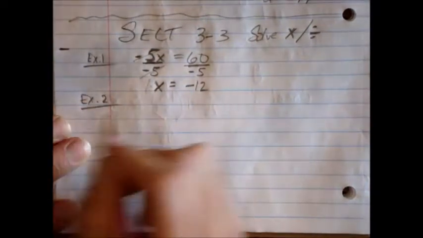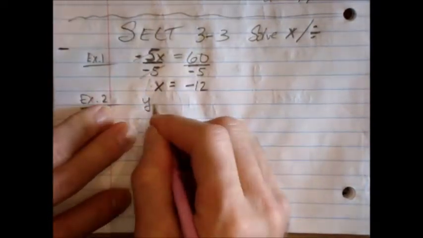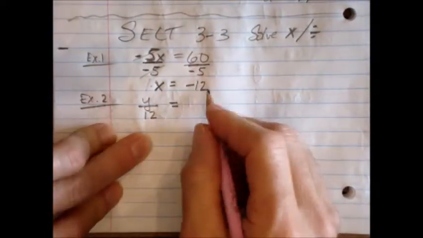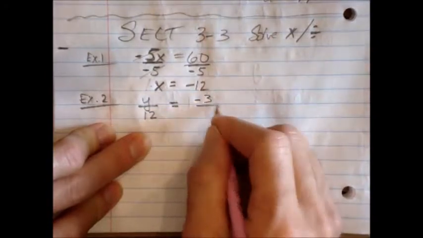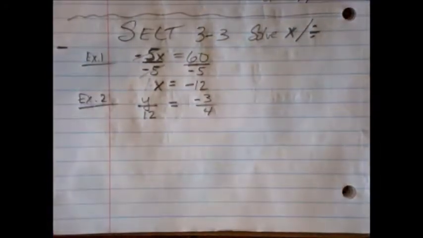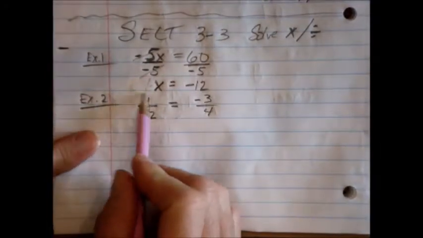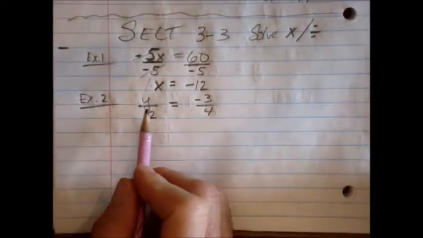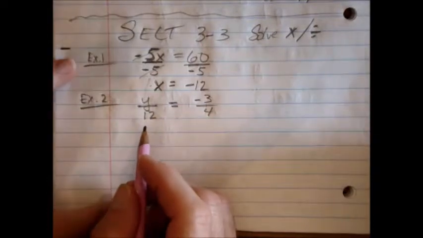So far so good? Let's try a fraction. Y divided by 12 equals negative 3/4. What do I do now? Well, we're trying to get y by itself. Right now it's got a division going on. So you ask yourself, what's the opposite of division? Multiplication.